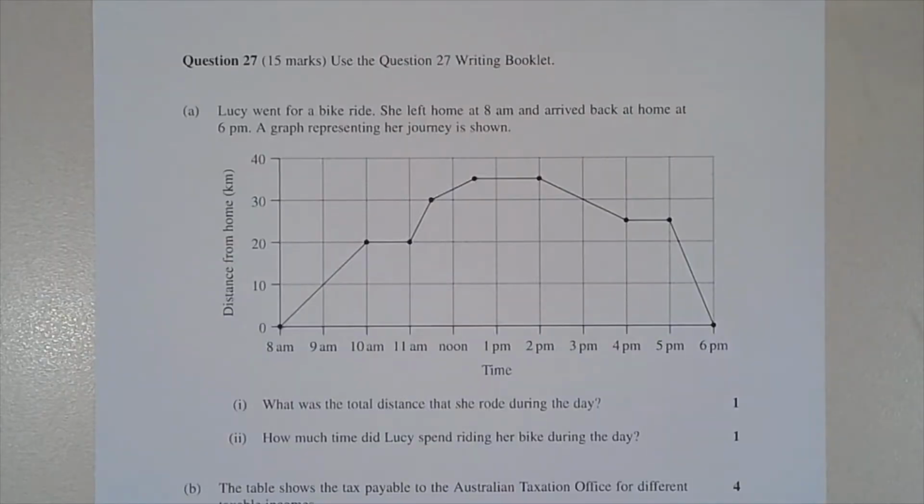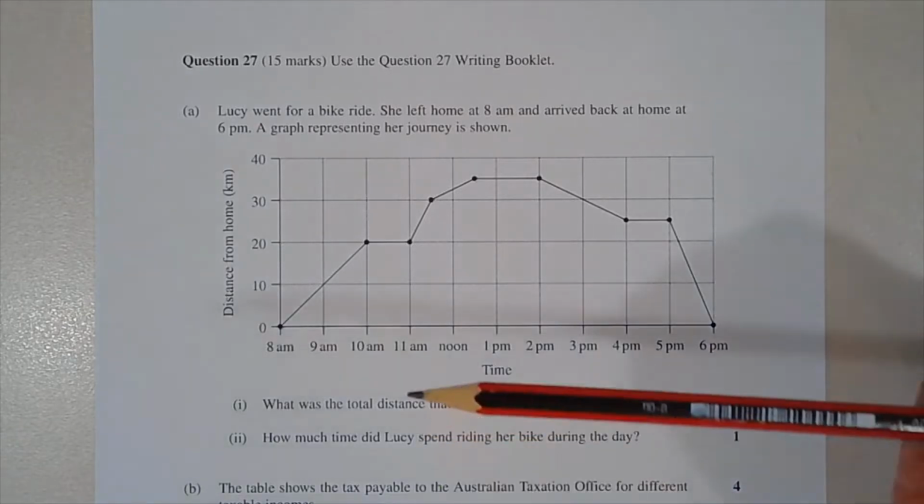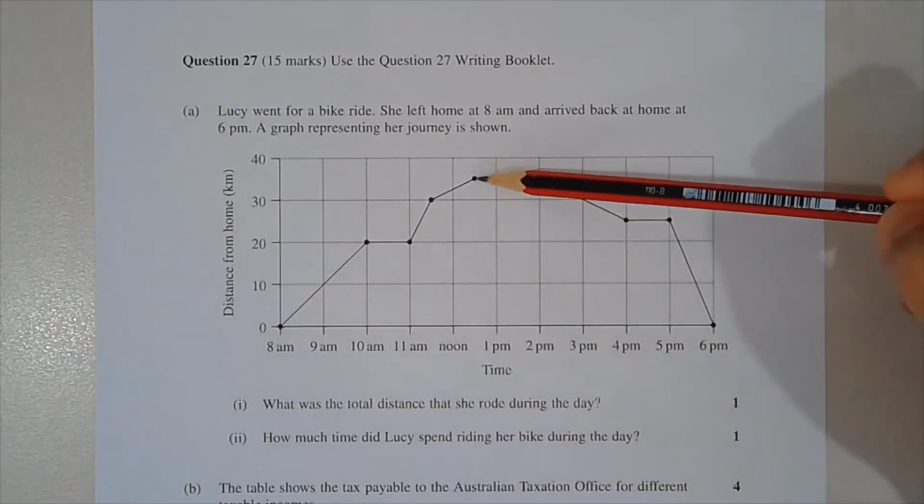Question 27A. Lucy went for a bike ride. She left home at 8 a.m. and arrived back at home at 6 p.m. A graph representing her journey is shown. Part 1. What was the total distance that she rode during the day? So what we look for is the point that's furthest away from the x-axis.